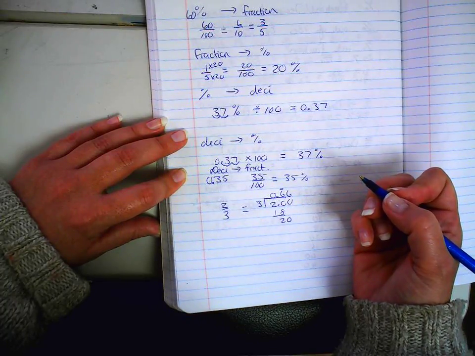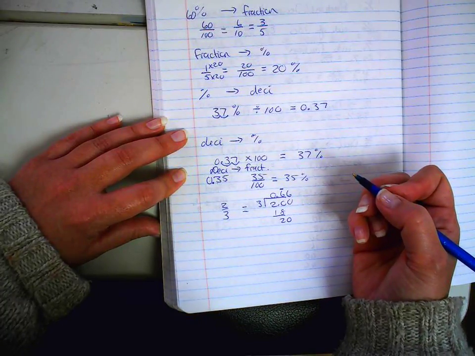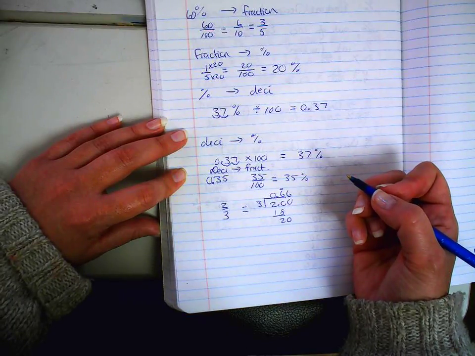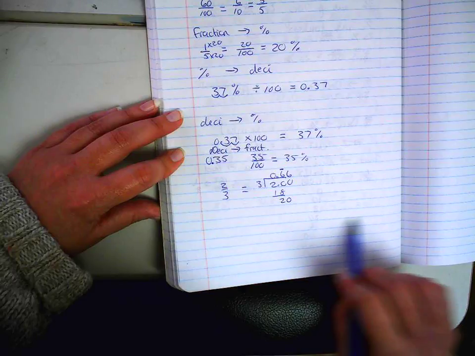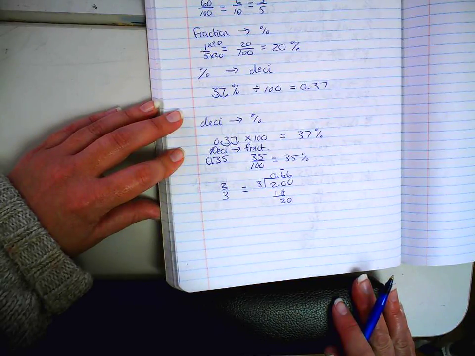And that in a nutshell is your lesson on fractions, decimals, and percent. If you have any questions, write them down here so that you can come and ask me next day in class.